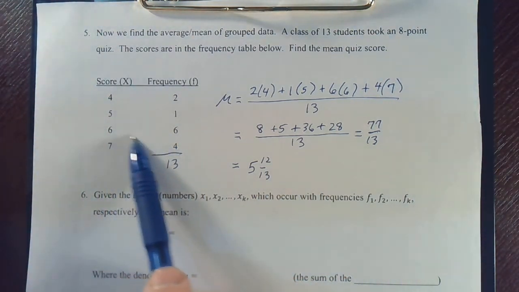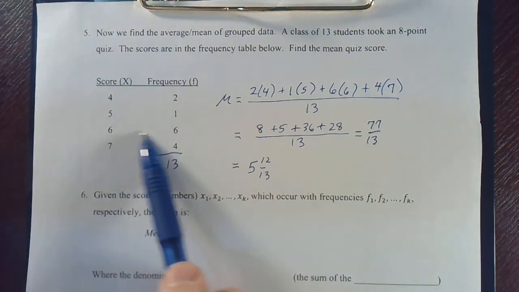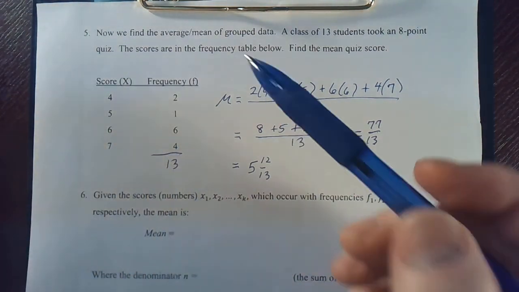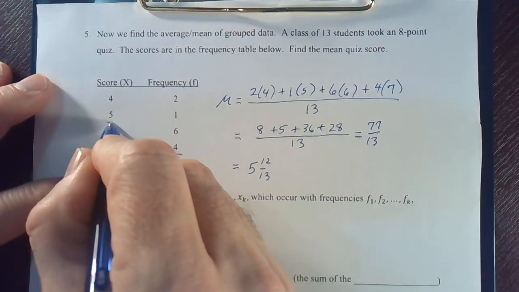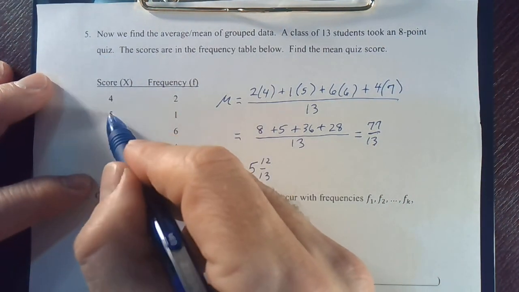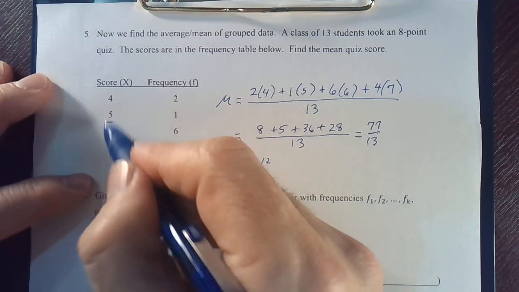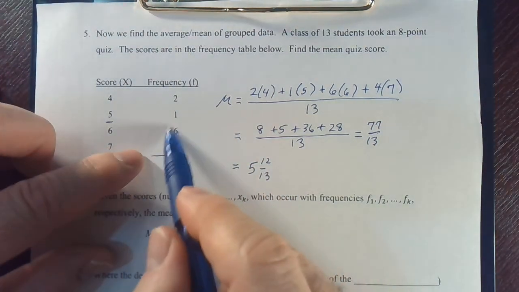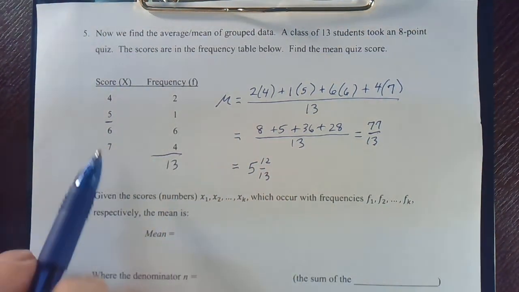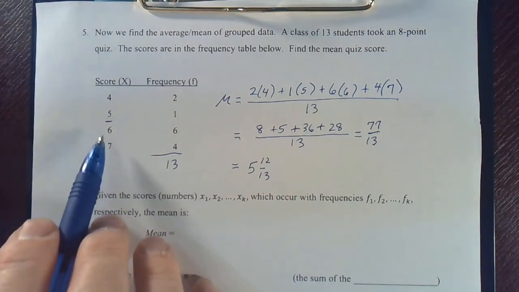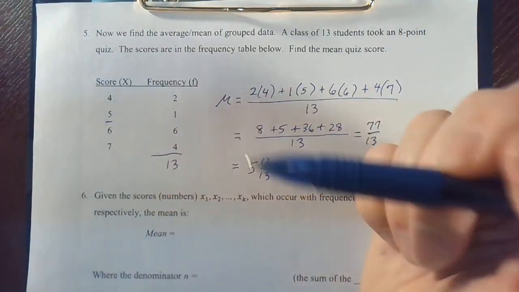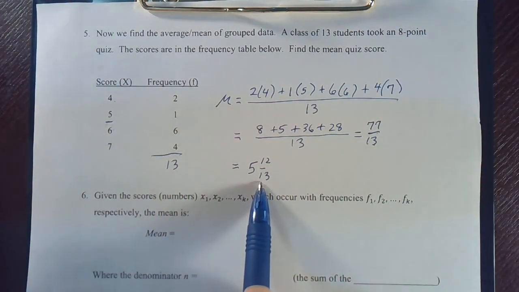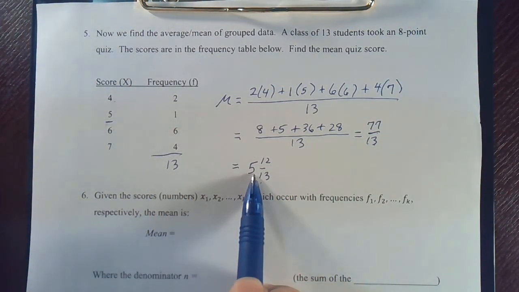Look, most of the scores were 6 or 7 even. So the average was not the exact midpoint of 4, 5, 6, and 7, or the average of those 4 numbers, which I think I computed 5.5 to be. It was weighted slightly higher than that. So this score is just a little bit less than 6.